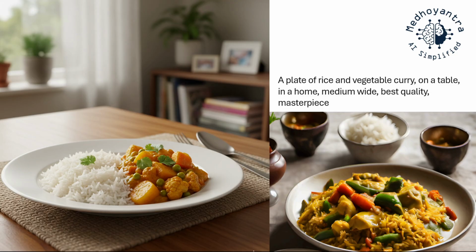Similarly, not just that, you can also create the representation of food. See here, I have created plated food in two different styles. One with the traditional Indian style, and the second one is the traditional Western style. The prompt is almost the same: plate of rice, vegetable curry, on the table in a home, medium wide, best quality, masterpiece.